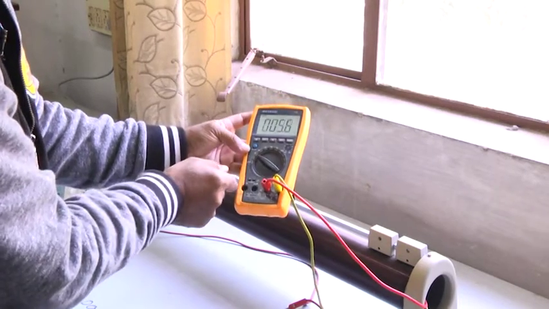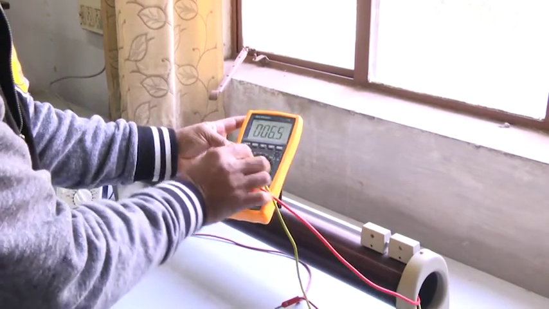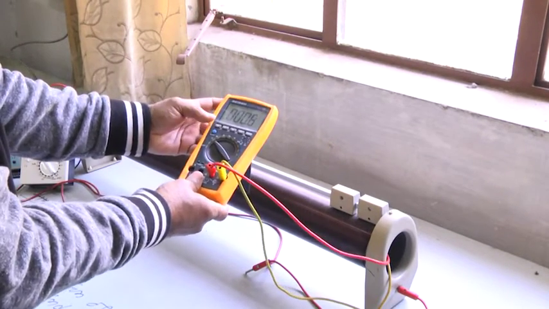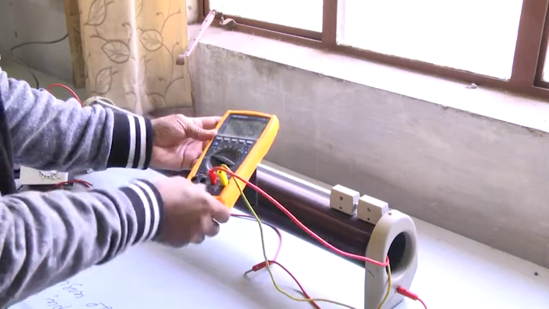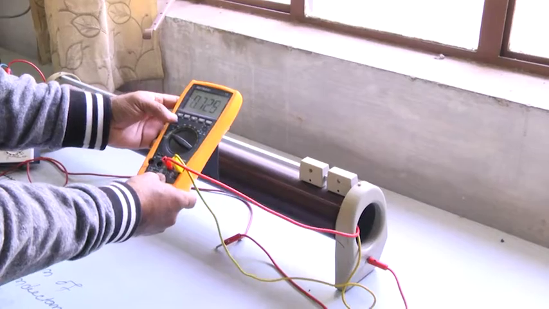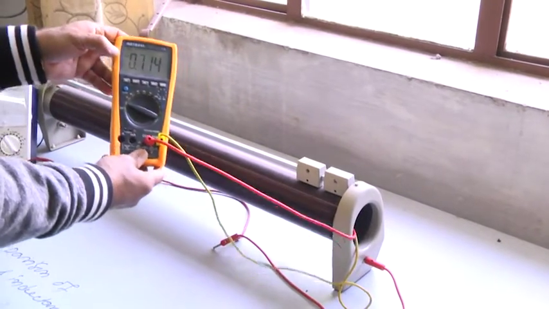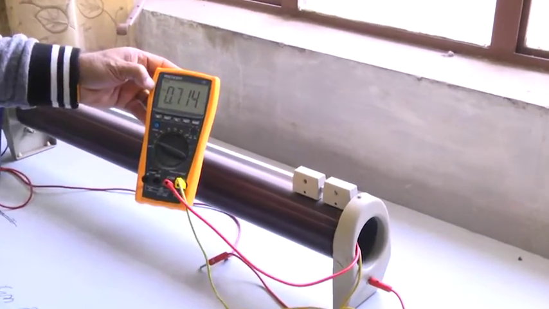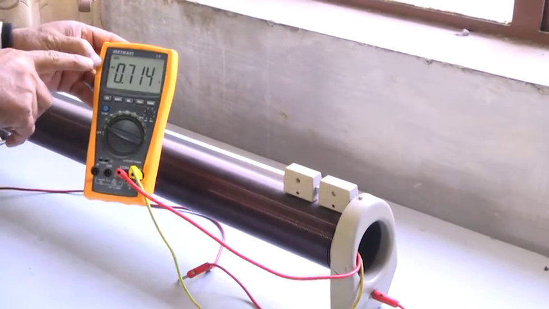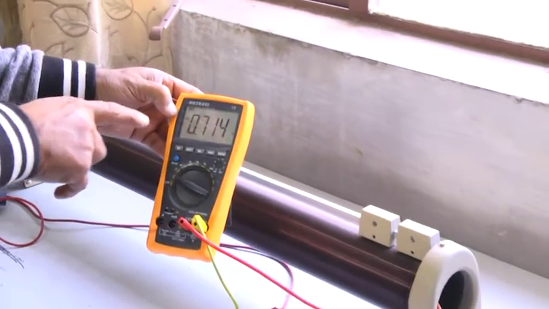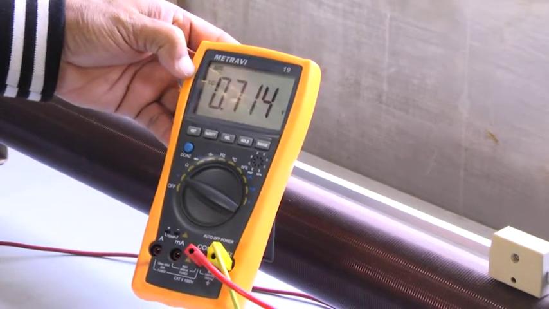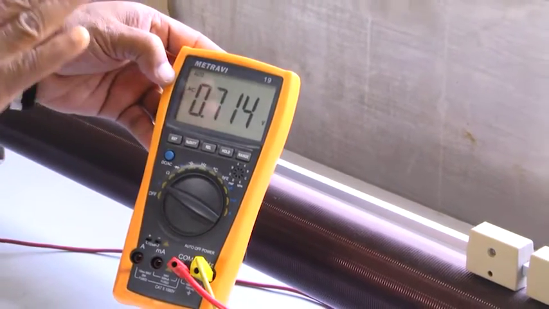It's the auto mode, it's the ohm, but where is the voltage? This is the voltage, but it is showing DC. Now it is AC mode. Okay. So earlier it was DC mode, that's why it was showing 0. Now it is in AC mode. So you see this induced voltage is 0.714 volt, 0.71 volt. So I have to note down this reading.